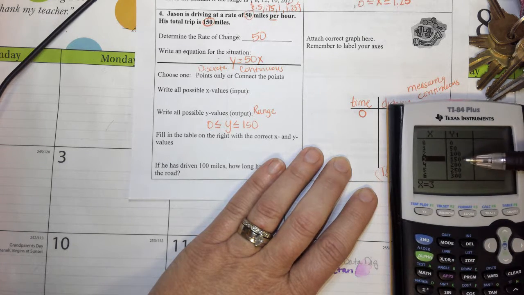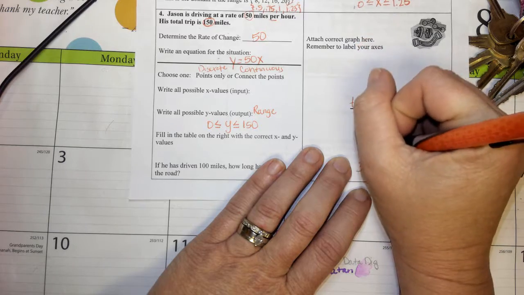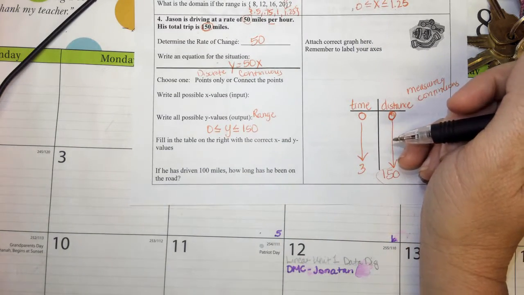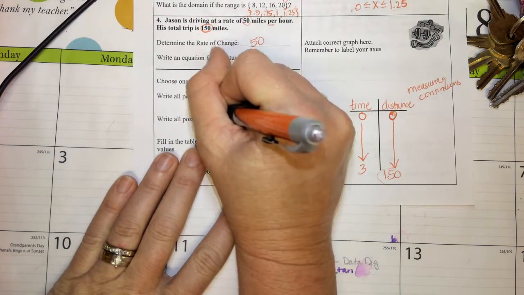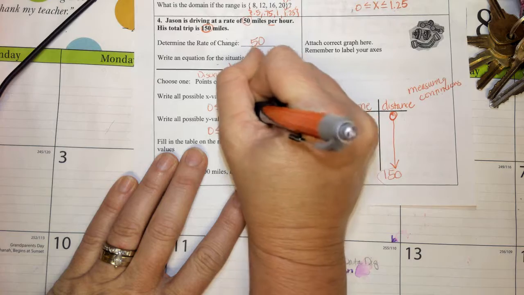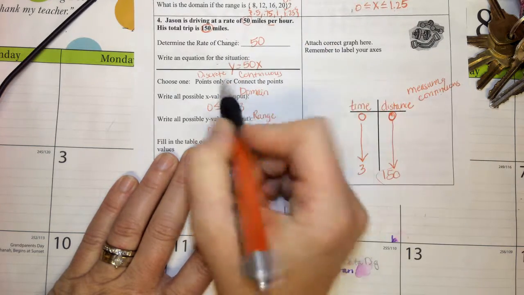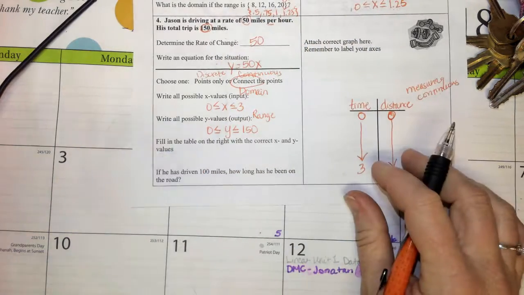And look, whenever I have an output of 150, I see my input is 3. So that means Jason is traveling for a total of 3 hours. So therefore, this is going to be 0 is less than or equal to x, which is going to be less than or equal to 3. This is my domain that it was asking for. And here, we just discovered that it was continuous, so we know it's going to be connected.